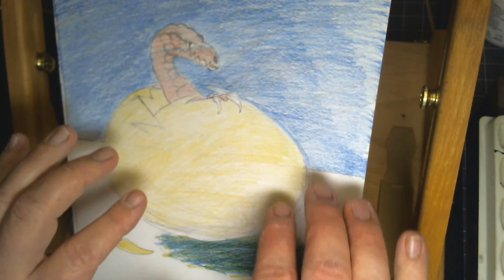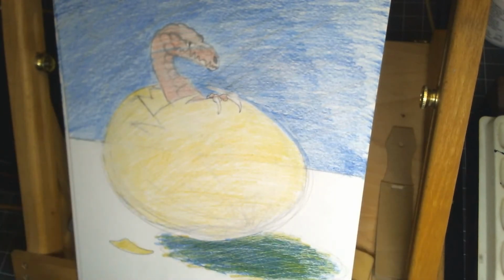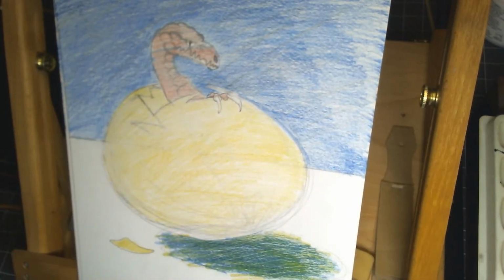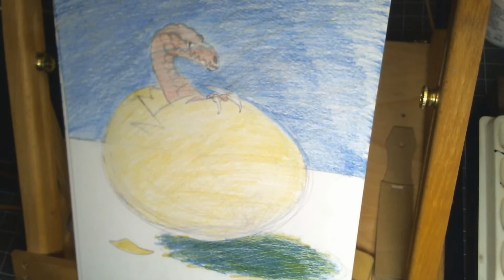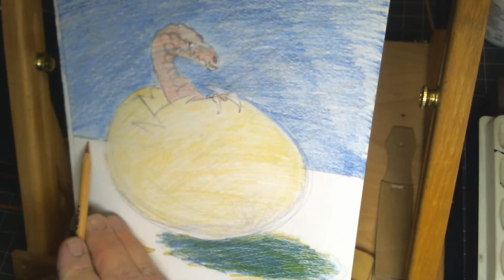And then this whole area here we're going to be dealing with brown. So probably going to be starting with a reddish brown, a terracotta or a sienna color.